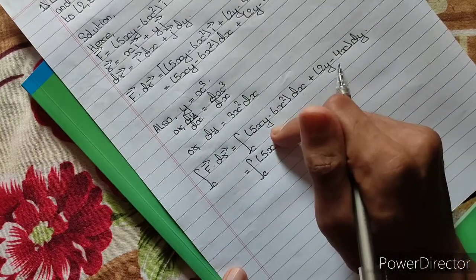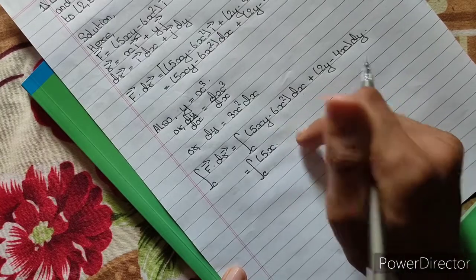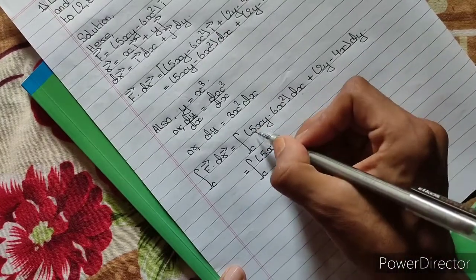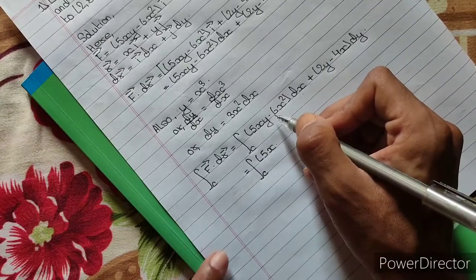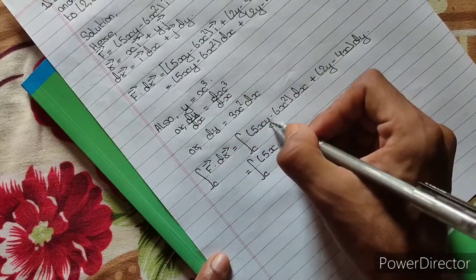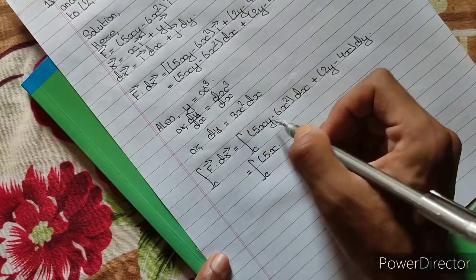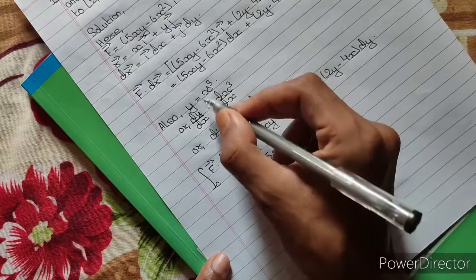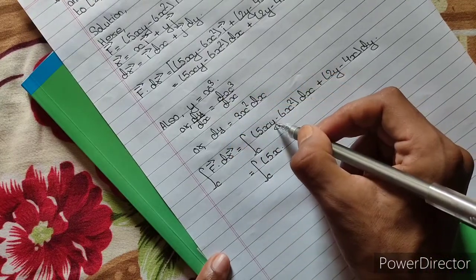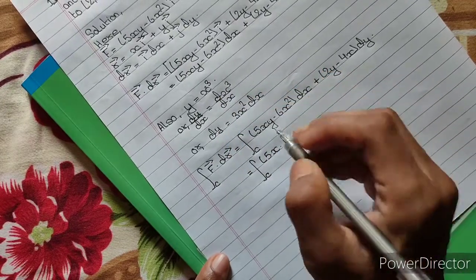We cannot simply integrate 5xy dx, it's impossible. So by changing it into x form, we can easily integrate.